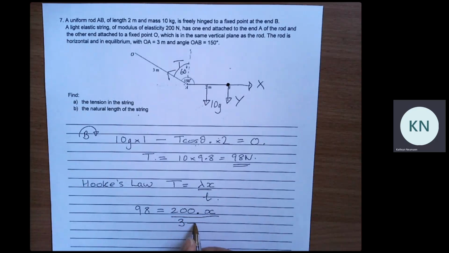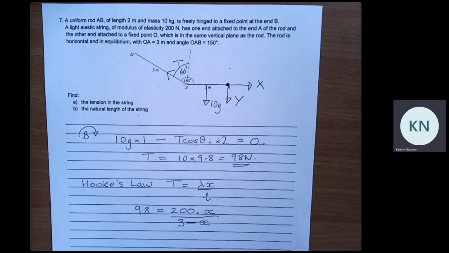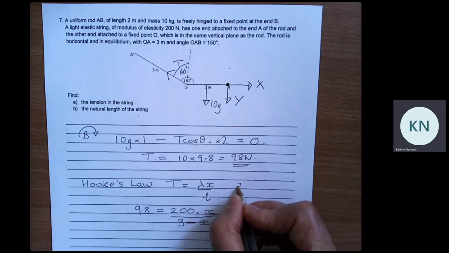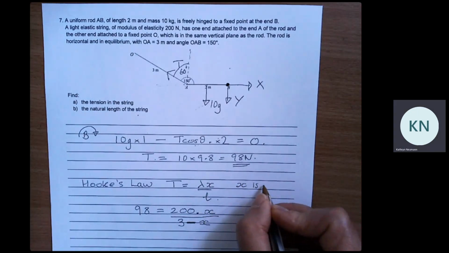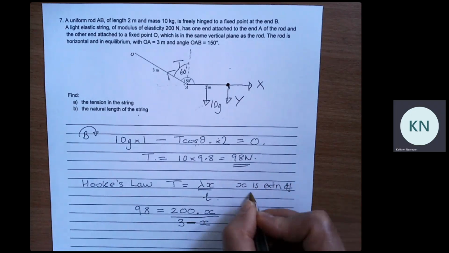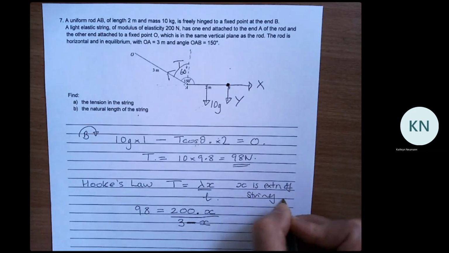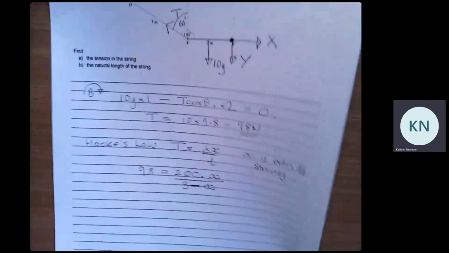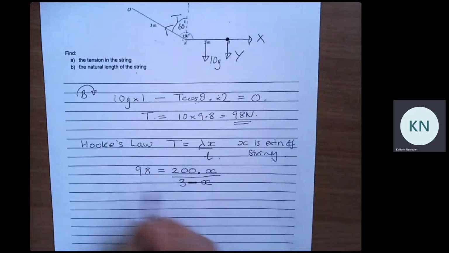So the natural length of the string is 3 minus x. It might have been a good idea to define my x and say here x is the extension of the string. So this is giving me a straightforward equation to solve.